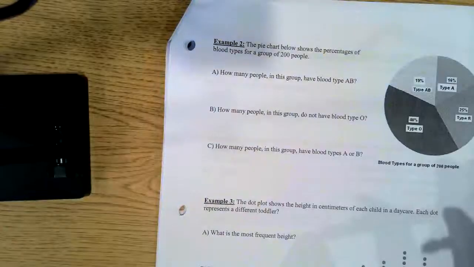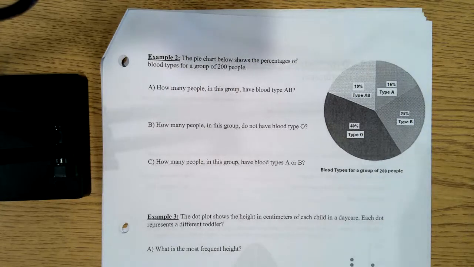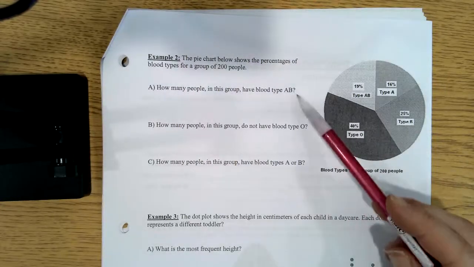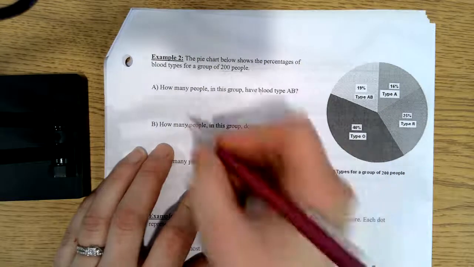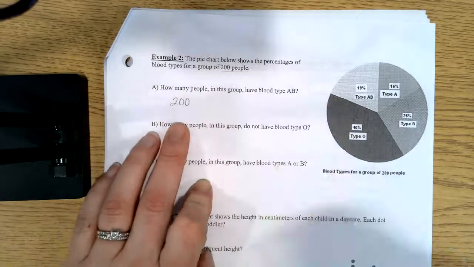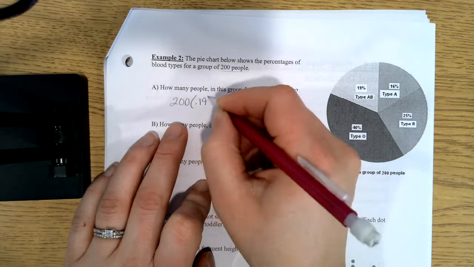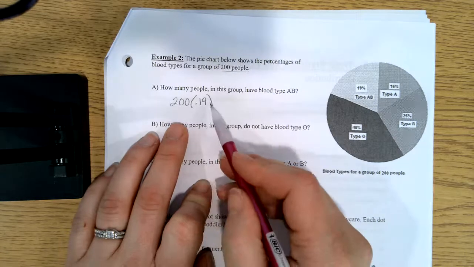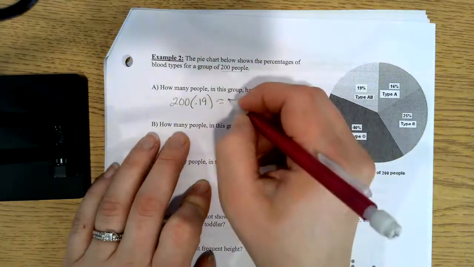Example 2. The pie chart below shows the percentages of blood types for a group of 200 people. So it says how many people in this group have blood type AB. So when you see blood type AB, it says 19%. So what you do is you take the total number of people, so it's 200 people. 19% of them have type AB, so you multiply that by 0.19. 19% is 0.19. And then when you do that out on the calculator, you'll see it's 38 people.